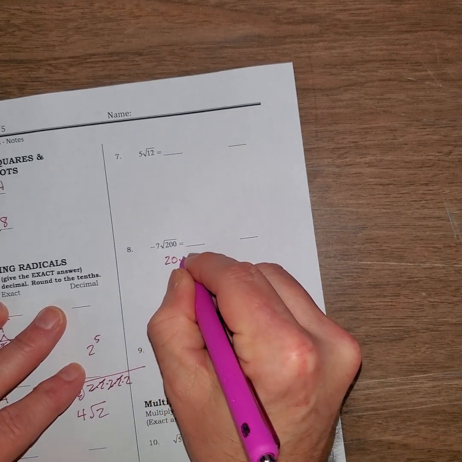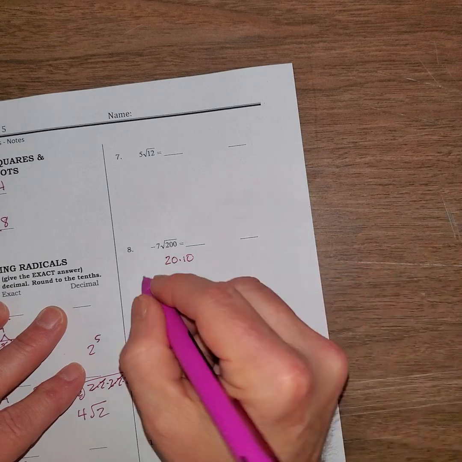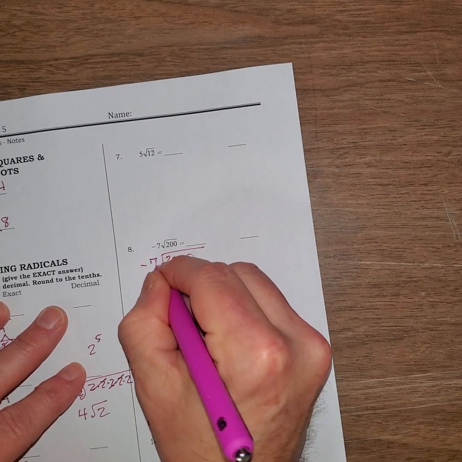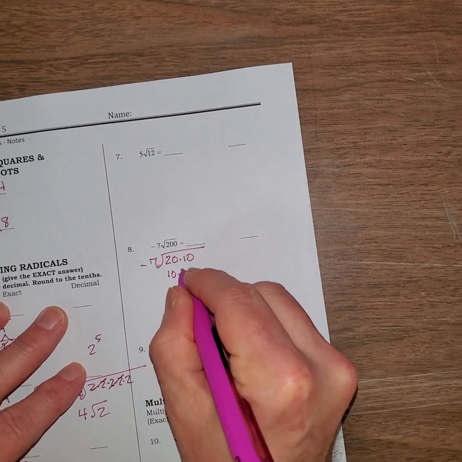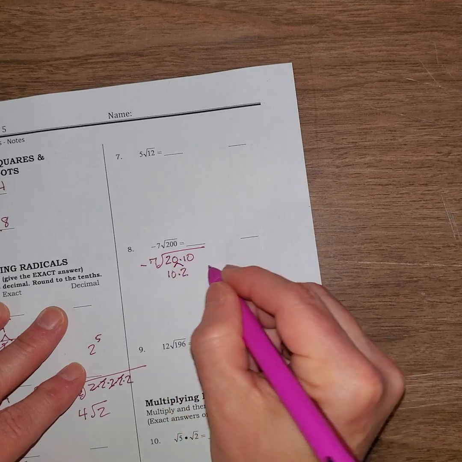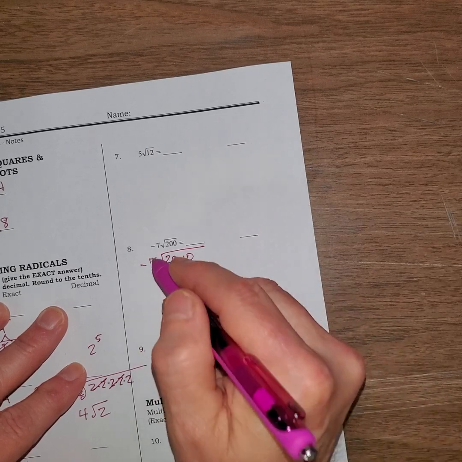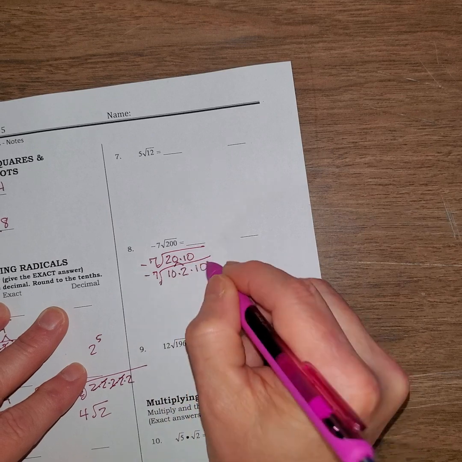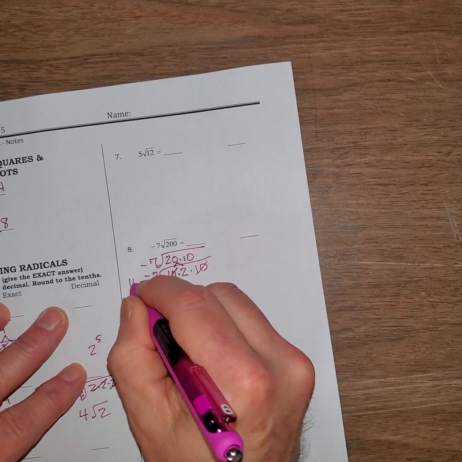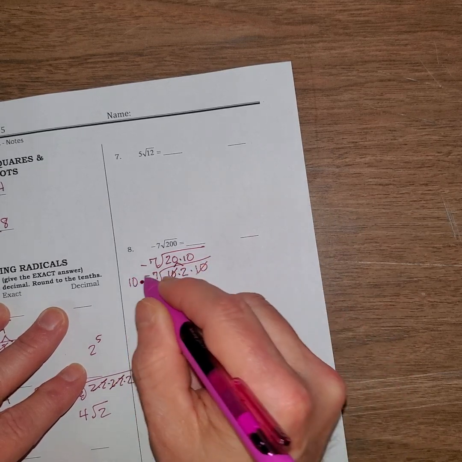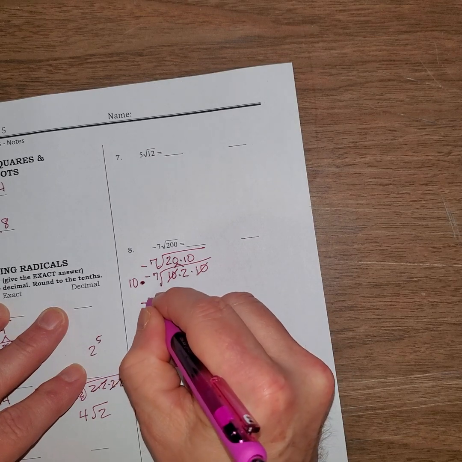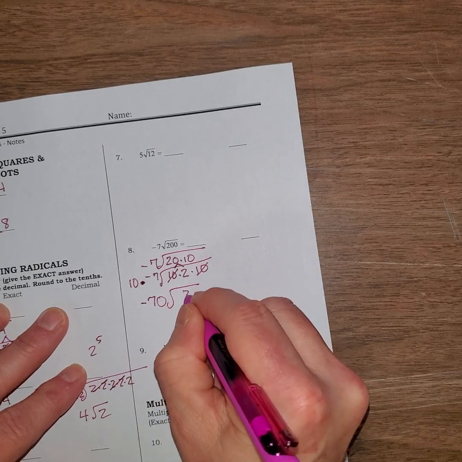Okay, let's go 20 times 10. So I got a negative 7 out there, so 10 times 2 is 20, right? Times 10. So you'll have a -7 on the outside. Cancel a pair of 10s. A 10 comes out. It's not 10 minus 7, but it's 10 times a -7. So that's -70 radical 2.